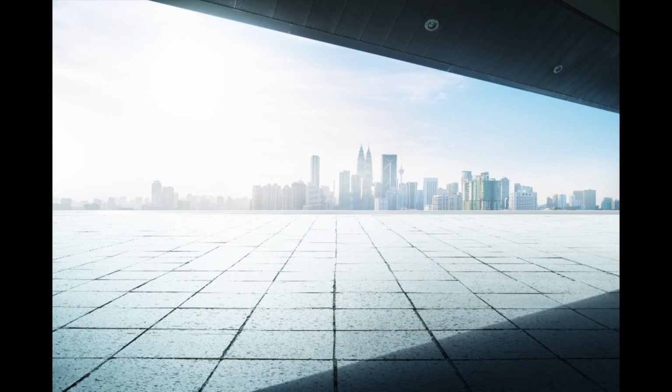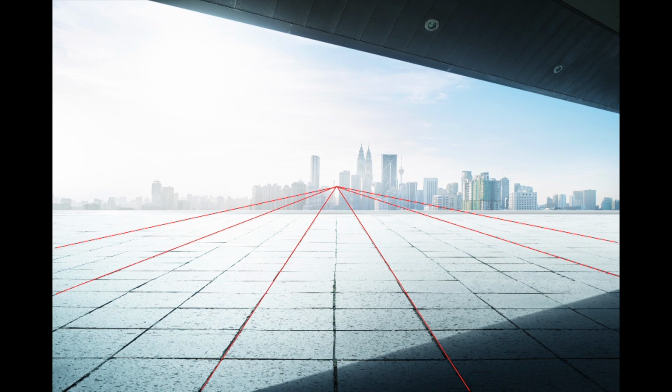Now I want to show you an exception to the rule that the horizon line is always at our eye level. In this case, we are on a terrace on the rooftop of a building. Therefore, our eye level and the vanishing point are above the horizon line.